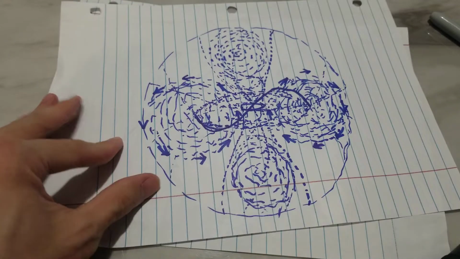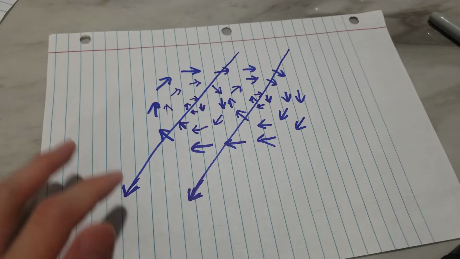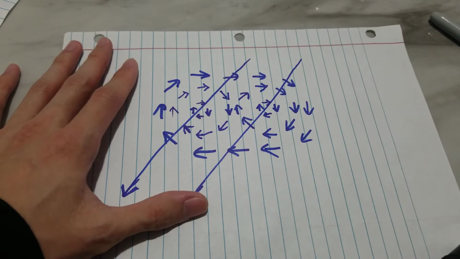But anyways, going back to this page, and this page.